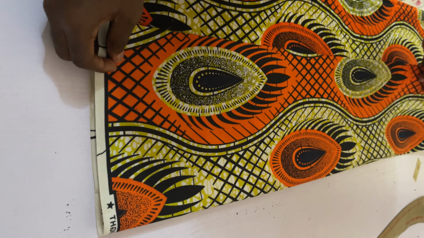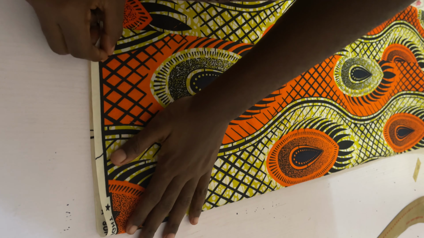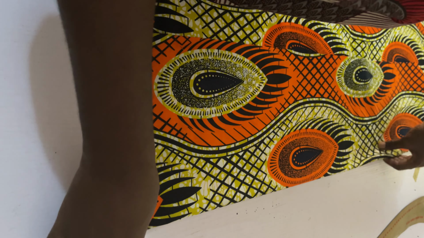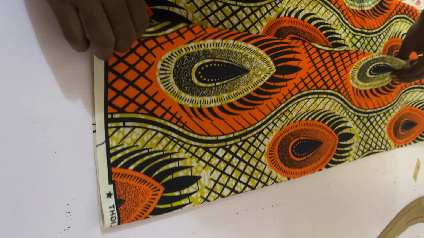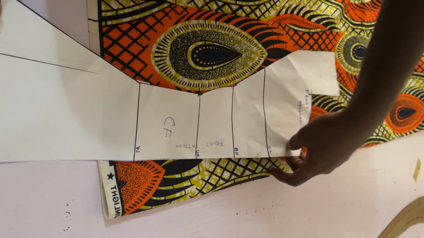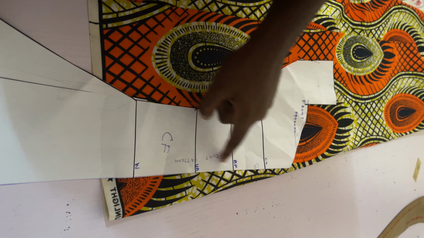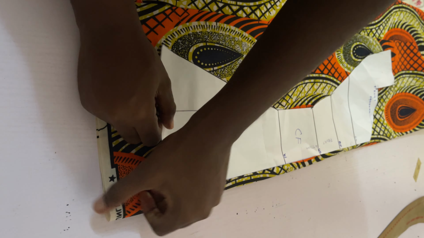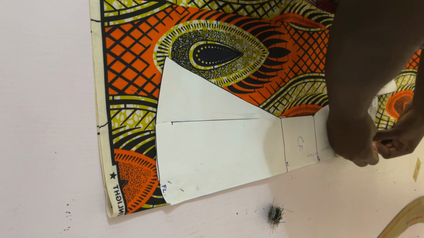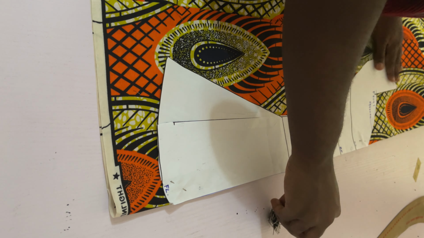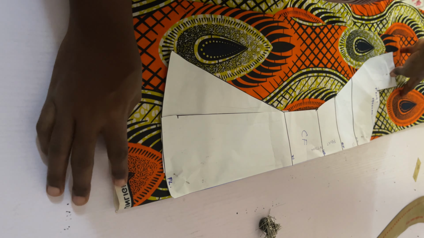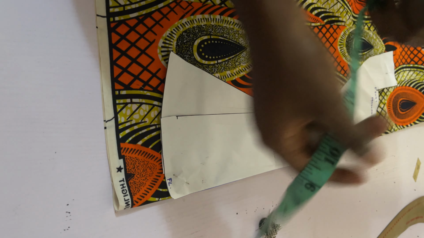Now we're going to start with the center front, and for us to place our center front, we're going to fold our fabric on fold. We have to bend it into 2 for it to be on fold. Then we'll place our pattern on this. Then pin the pattern to the fabric. It's always good to use your pins while working with fabric and pattern, so you'll not make mistakes and you'll be able to put your pattern in place.